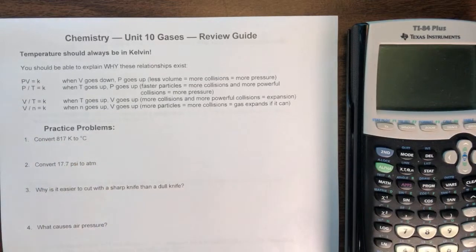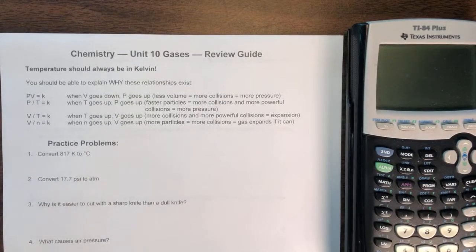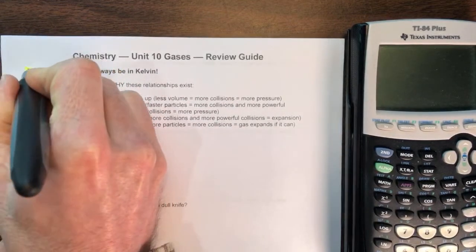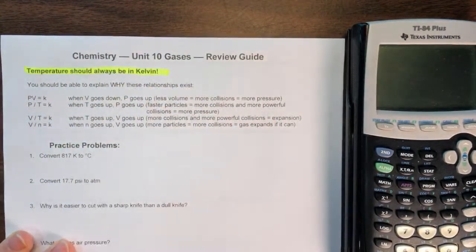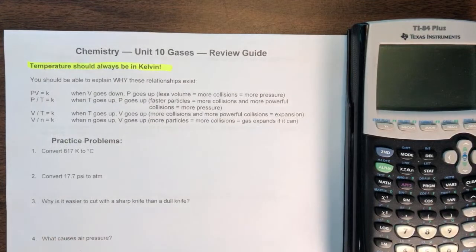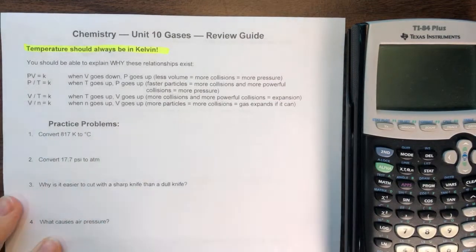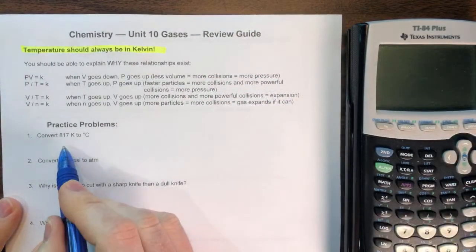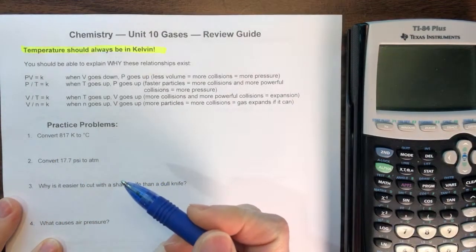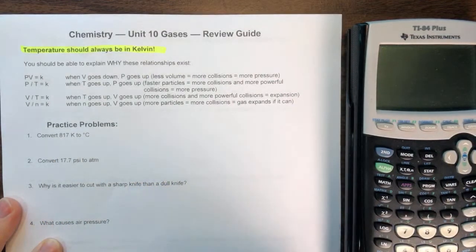Temperature conversions. So super important, and it's a real sad thing when this goes wrong, but for all of your problems, temperature should always be in Kelvin, okay? Make sure you convert it to Kelvin first, or else the answer will definitely be wrong, right? So if we're going from Kelvin to Celsius, well, what do you need to do? From Kelvin to Celsius, we subtract 273. From Celsius to Kelvin, we add 273.